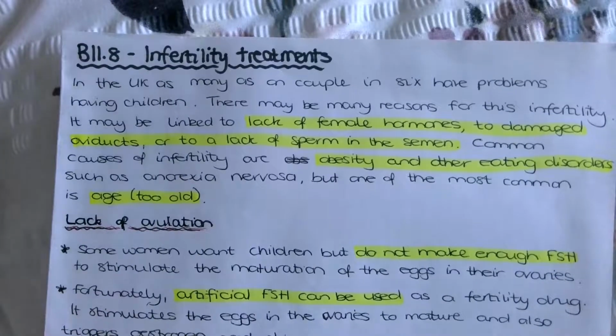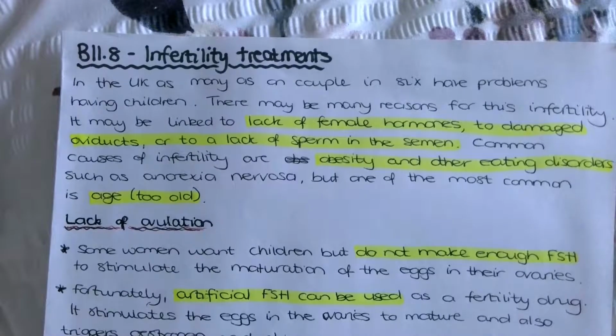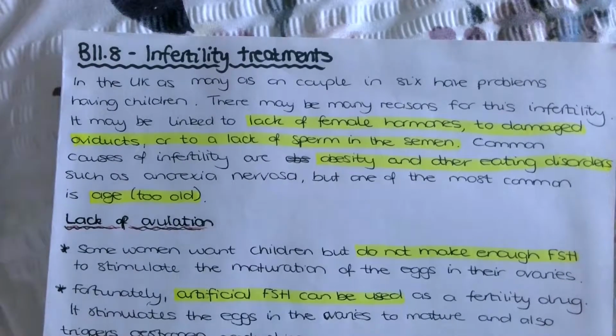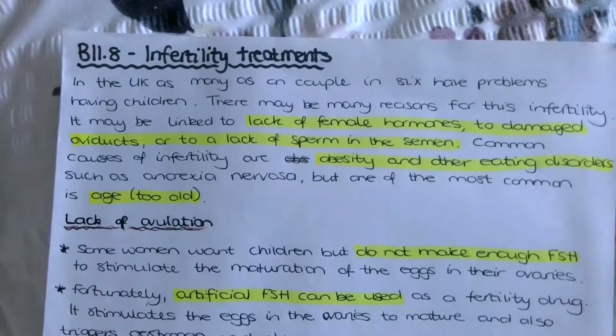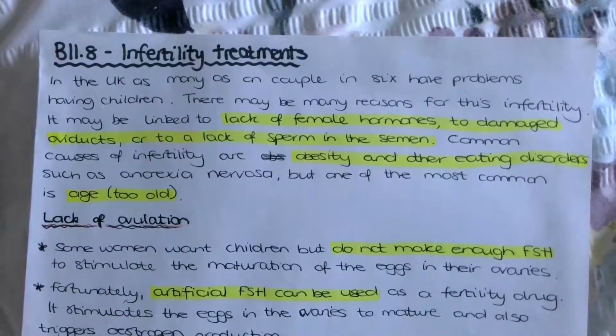In the UK, as many as 1 in 6 couples have problems having children. There may be many reasons for infertility. It may be linked to lack of female hormones, to damaged oviducts, or to a lack of sperm in the semen. There are many reasons for this. Common causes of infertility are obesity and other eating disorders such as anorexia nervosa, but also one of the most common is age. So for women who are 35 plus, you become less fertile quite quickly the older you get.